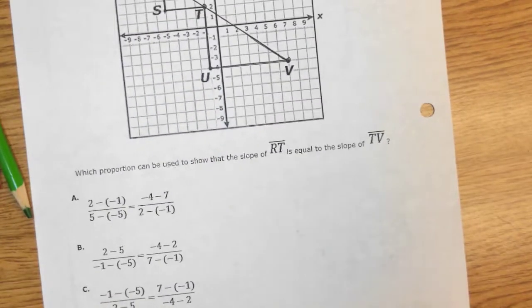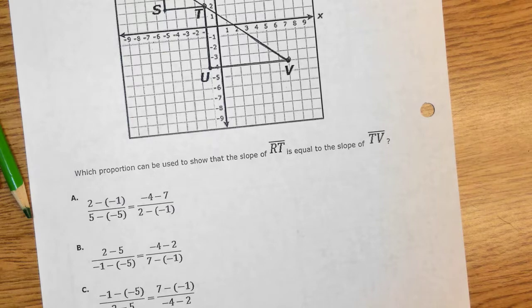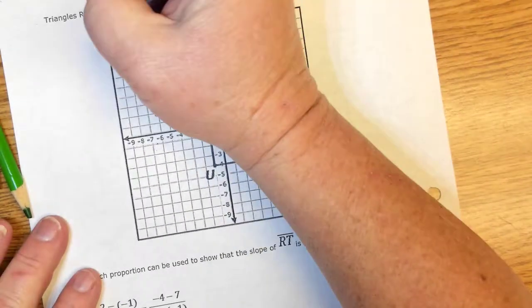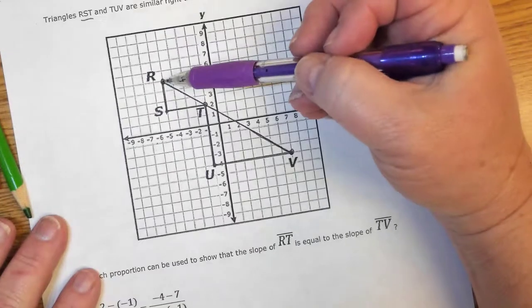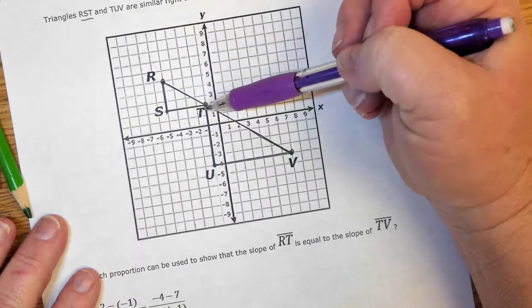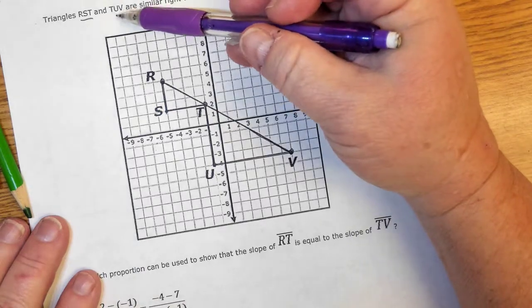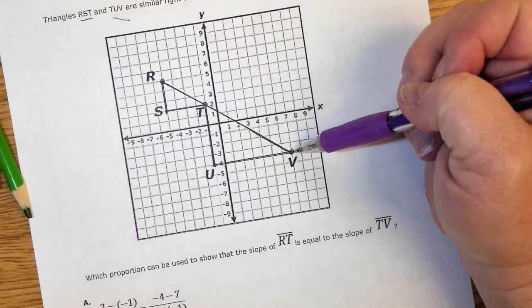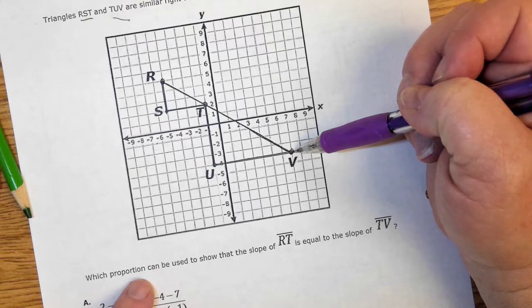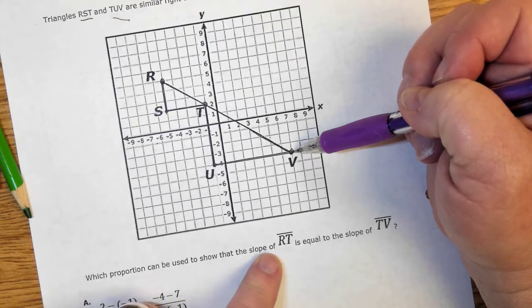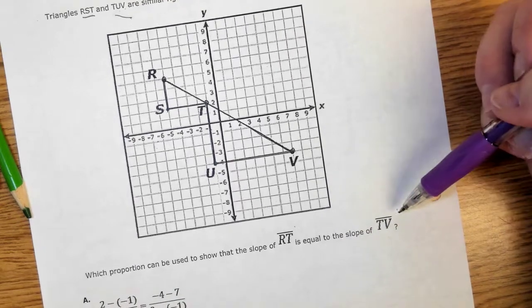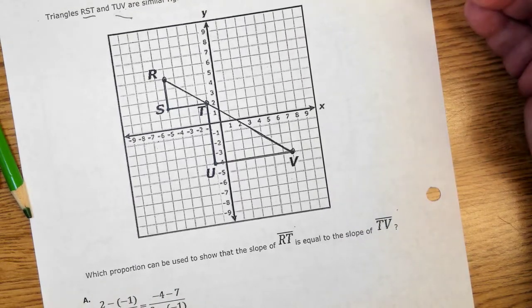All right, so here is what it looks like for an assessment. Okay? Triangles RST, they mean the triangle that includes the point RST. And TUV, they mean TUV. are similar right triangles. Which proportion can be used to show that the slope of RT is equal to the slope of TV? So what all they're wanting you to do is find the two slopes.